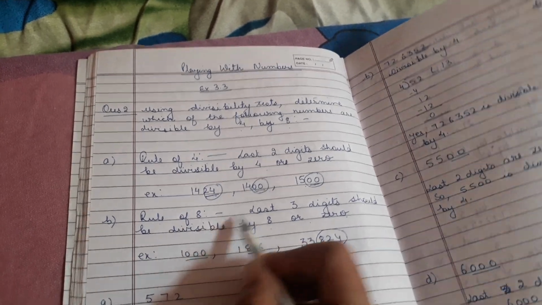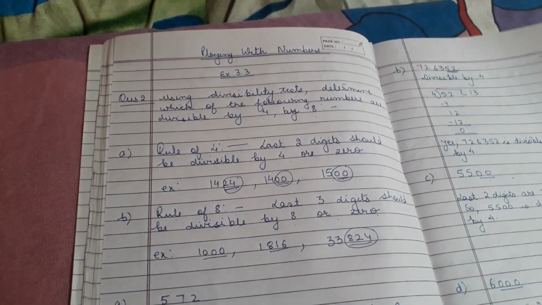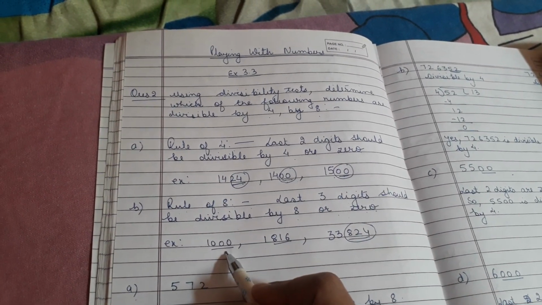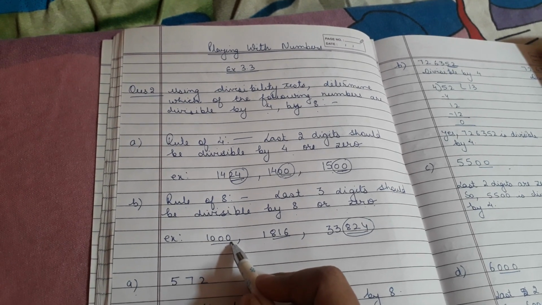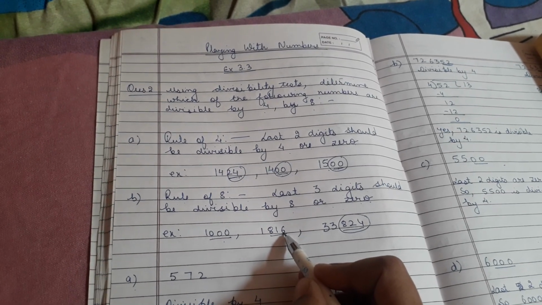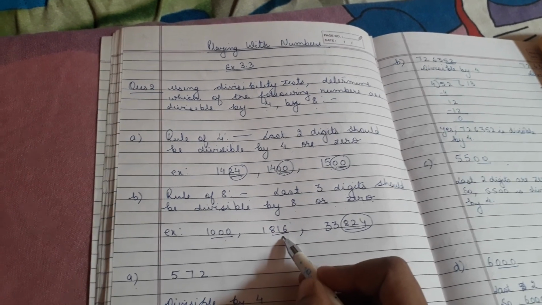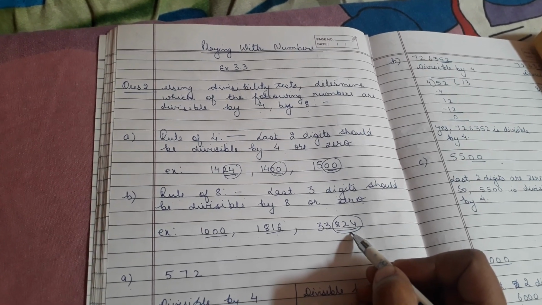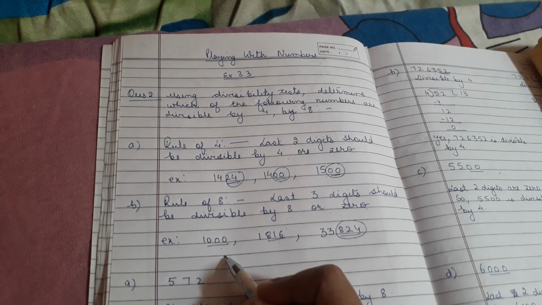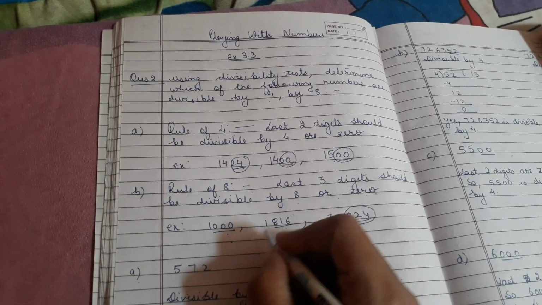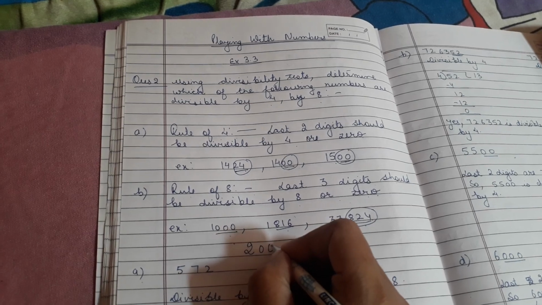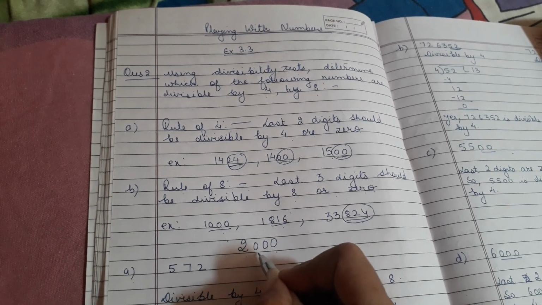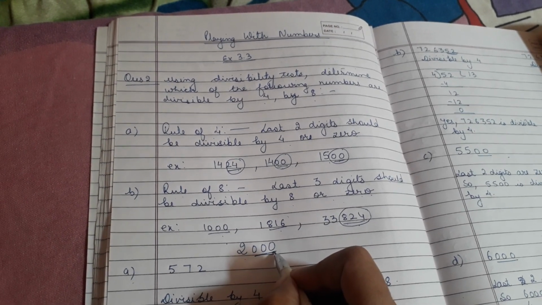Now the rule for 8 is that the last three digits should be divisible by 8 or they can be 0. Now here see this example. Here the last three digits are 0, and in this, 816 is divisible by 8. Next, 824 is divisible by 8. So all these numbers will be divisible by 8. We can take any other example also. If I write simply 2000, this number will also be divisible by 8 as the last three digits are 0.